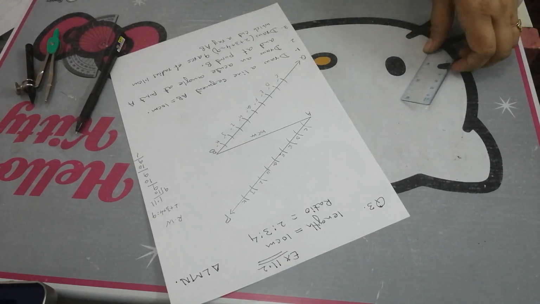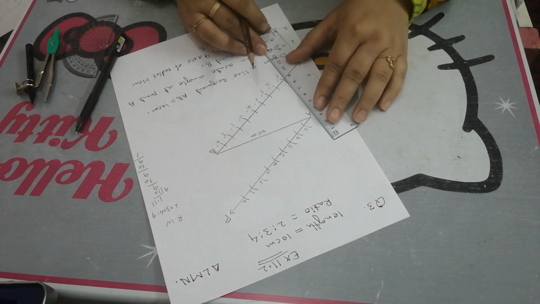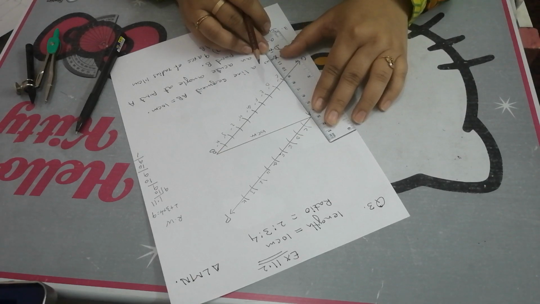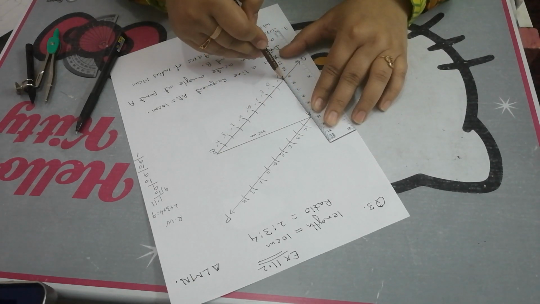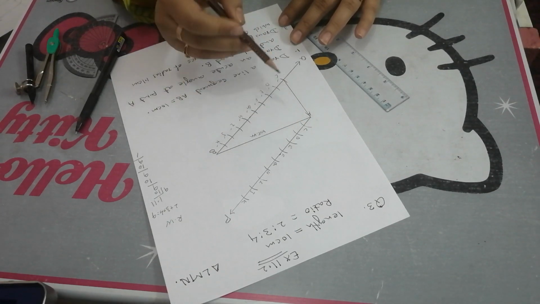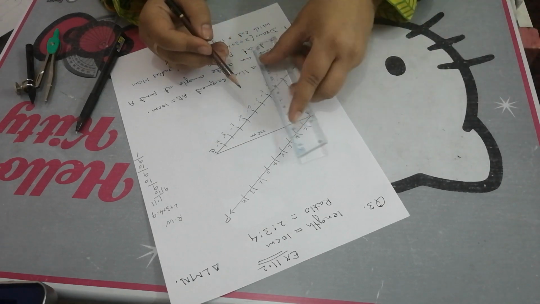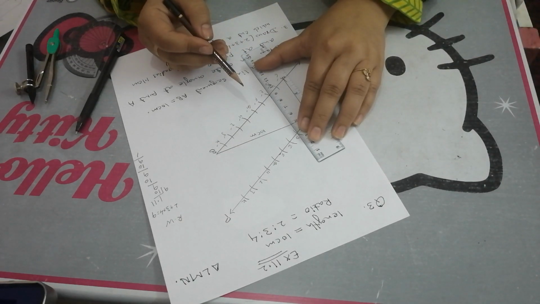And then you have been given 2:3:4. First you close it after this 2 ratio. So after 2 arcs you have to join like this.